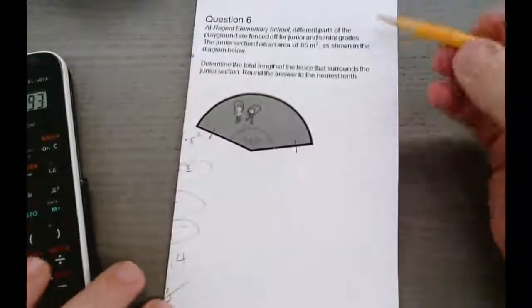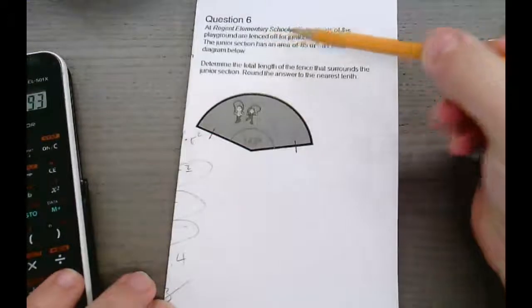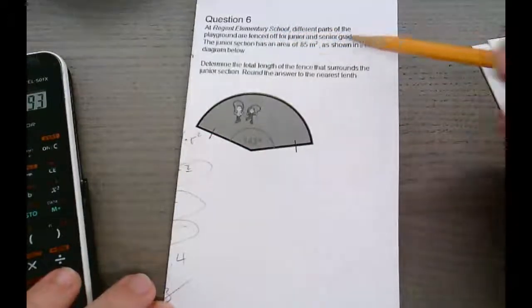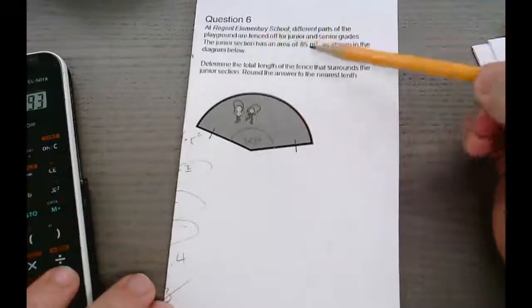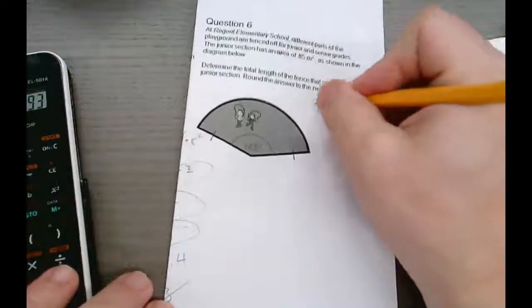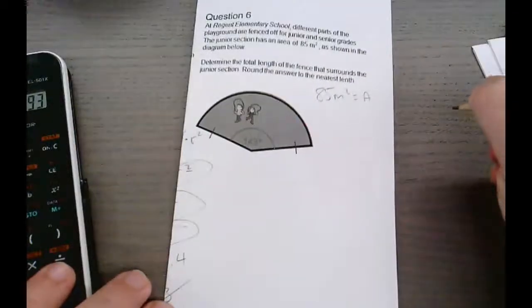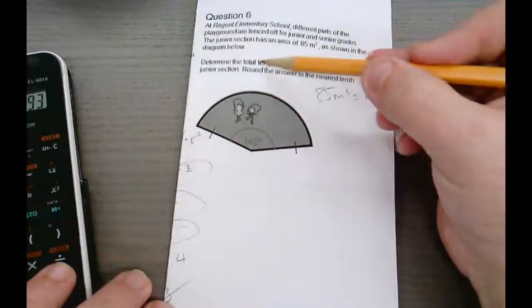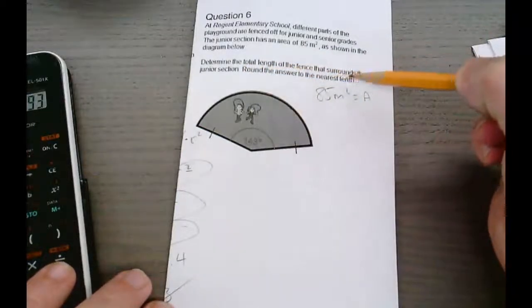So number 6 here is a sector area question. At Regent Elementary School, different parts of the playground are fenced off for junior and senior grades. The junior section, where we have some kids skipping rope, has an area of 85 meters squared, which is the area of the sector. Determine the total length of the fence that surrounds the junior section, rounded to the nearest tenth.